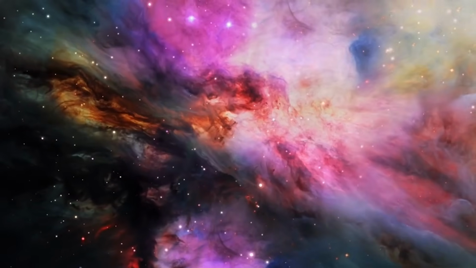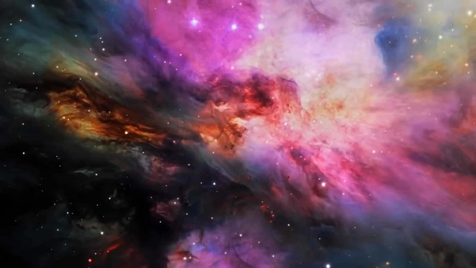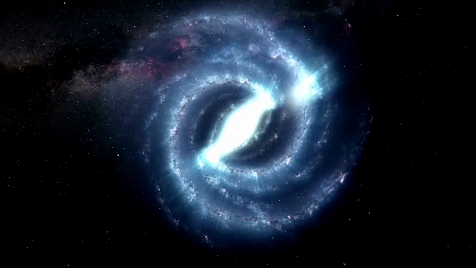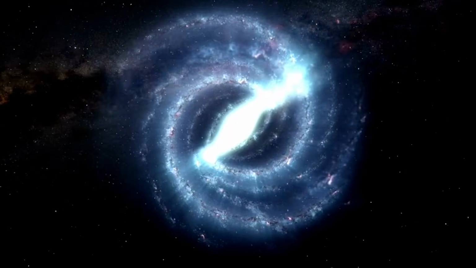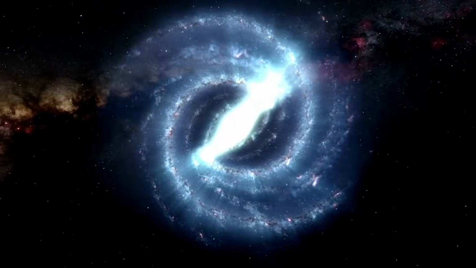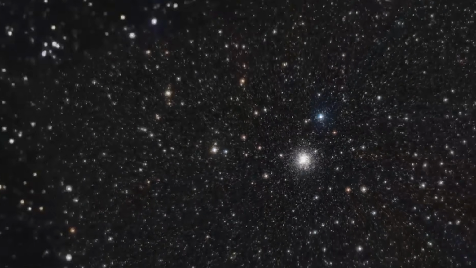However, the observations showed something very different. Beyond the central regions, the velocities of stars did not drop off. Instead, they remained approximately constant. Stars at the edges of the galaxy orbited just as quickly as those much closer to the center.